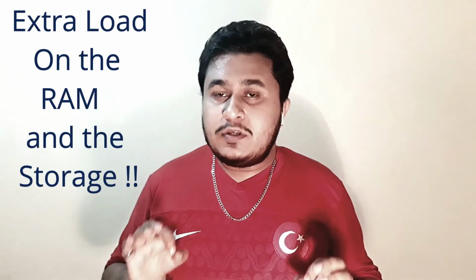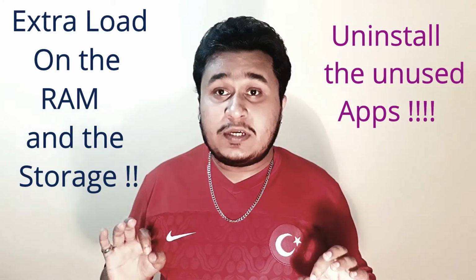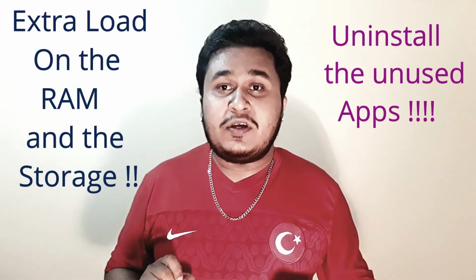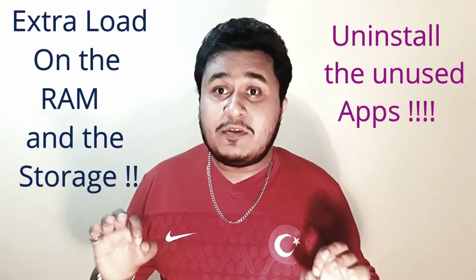So what you can do is go to the apps manager, try to delete some apps which you are not using. It will definitely free your RAM memory and it will free your storage, and then your WhatsApp, if it's lagging, it will definitely work.